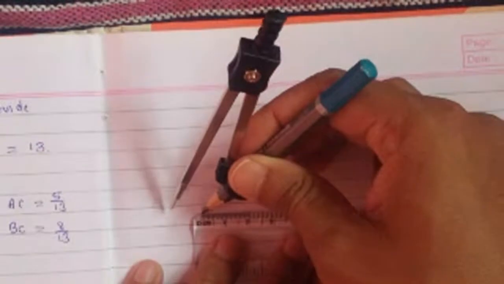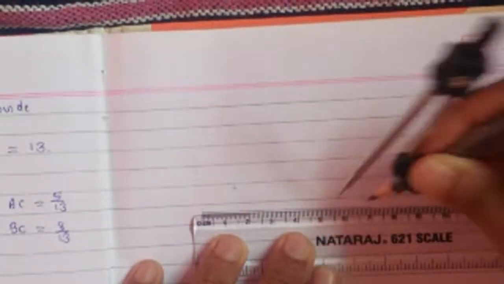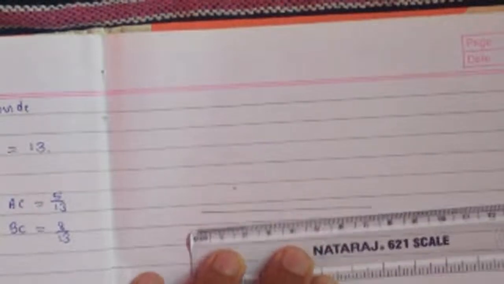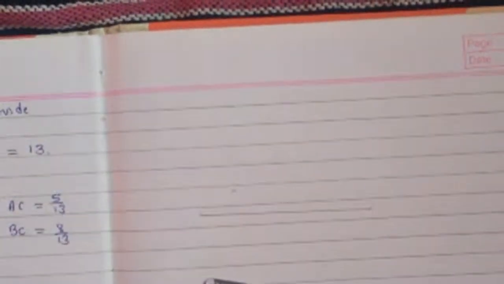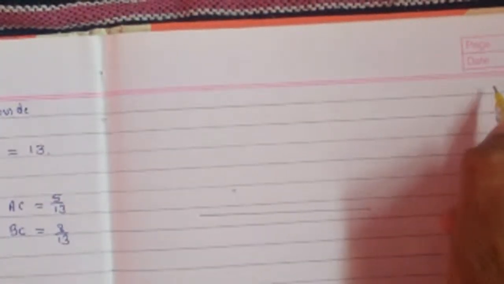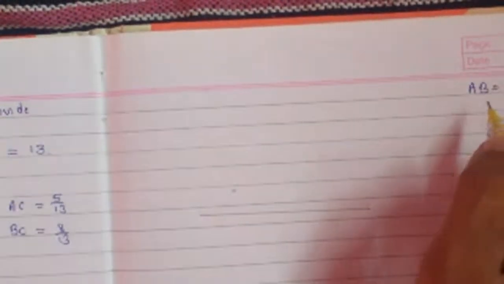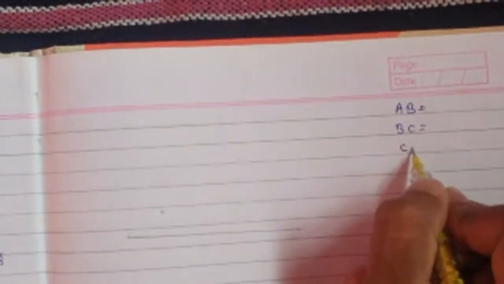I'll mark 7 centimeter. I'll write the values AB, BC and CA.